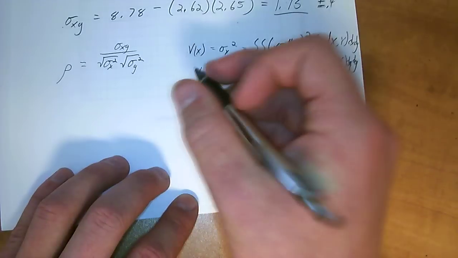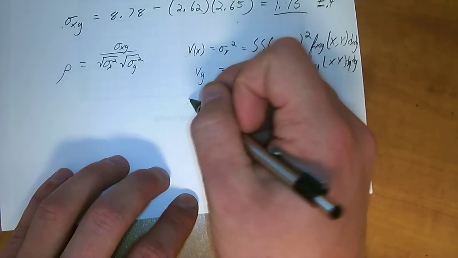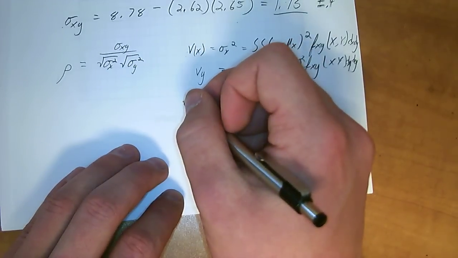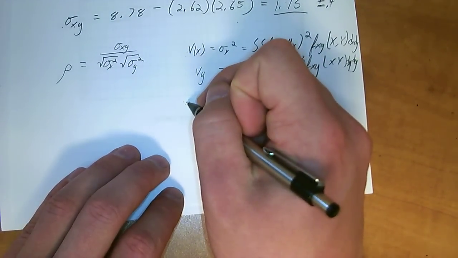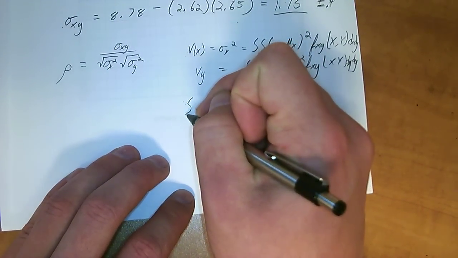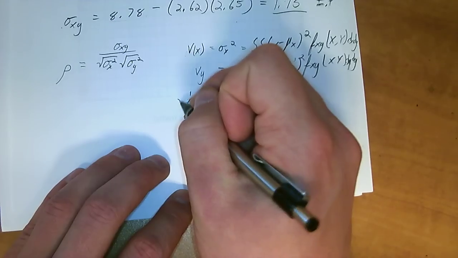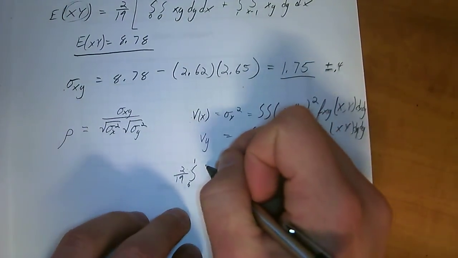Okay, so just to kind of show the setup for the vx, I'm not going to do vy because it should be fairly obvious and it's set up exactly the same. It's going to be the integral from 0 to 1, 2 over 19. I'm taking the value of f of x, 2 over 19, to the outside, so we don't have to think about it.